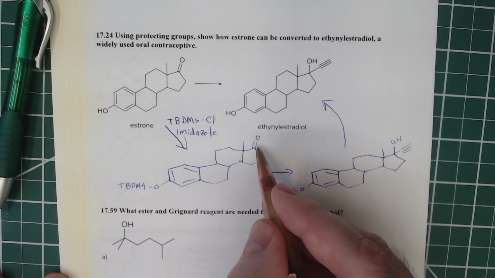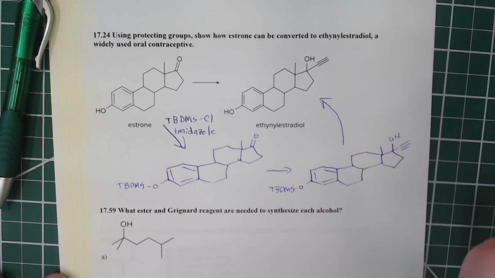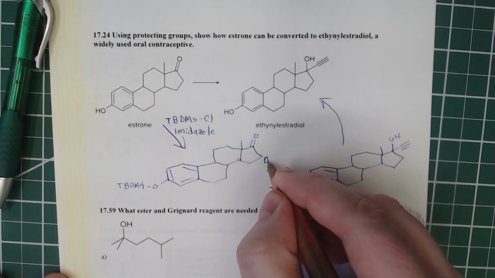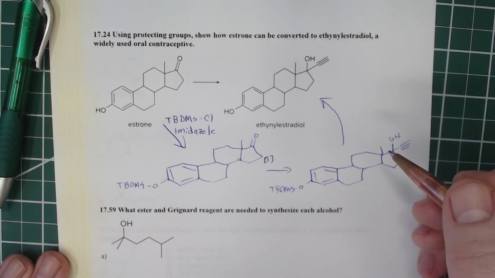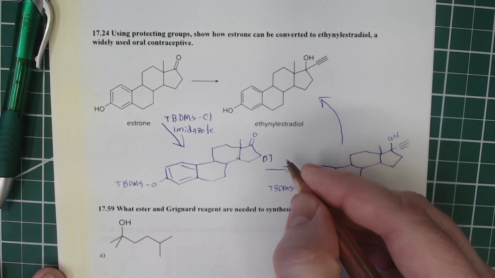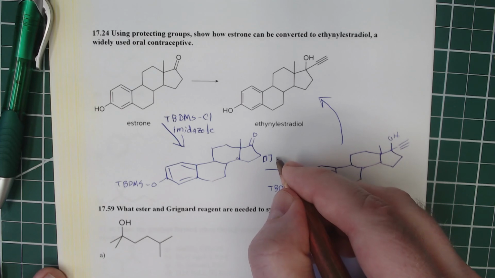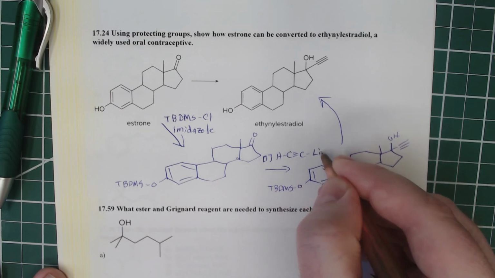We're ready to do the reaction to form our ethynyl estradiol, which is that hormone I was talking to you guys about earlier. We're going to use an organometallic acetylide ion, and I don't know that it really matters. I'm going to use the lithium one, so the H, carbon, triple bond, carbon, lithium.